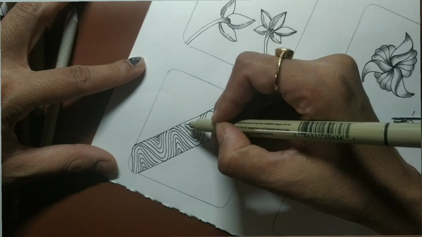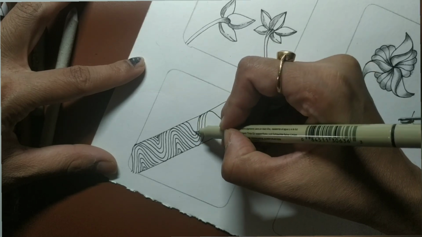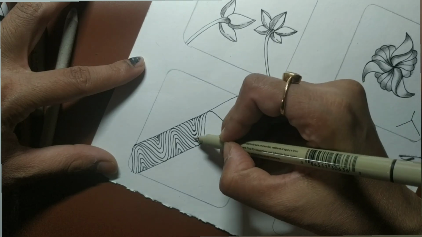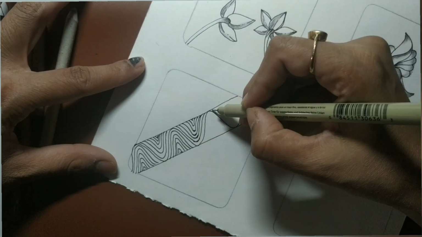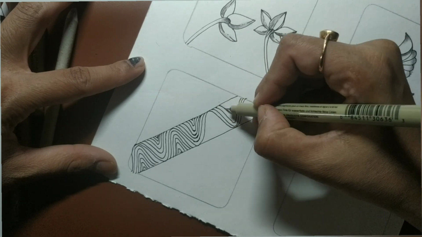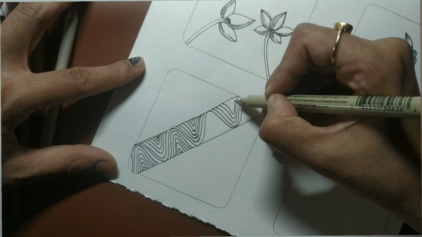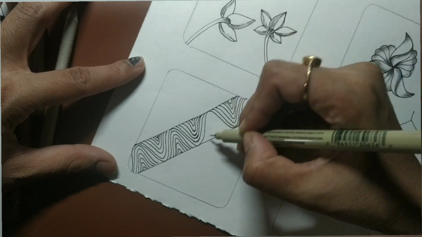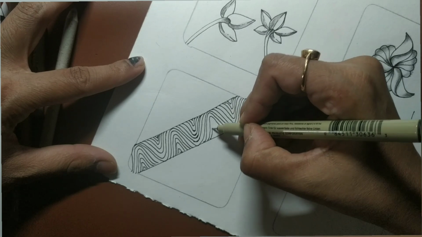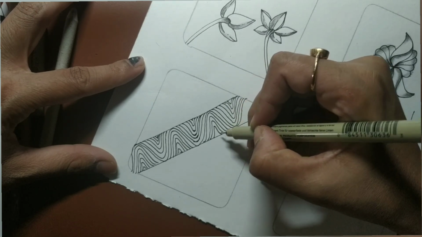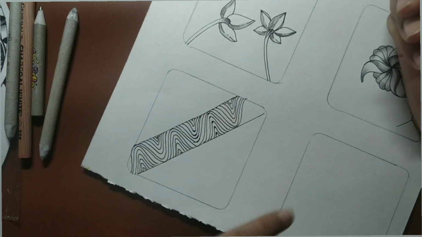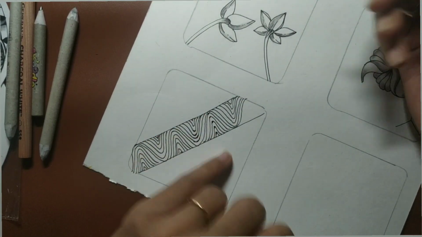You can add weight to the turns like this. You can also ink some of the auras. Variations are unlimited. This is the basic tangle. You can add some orbs, you can add some other tangle in the in-between space. Adding some weight always looks nice.